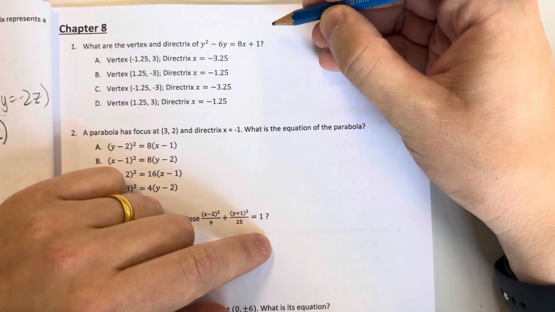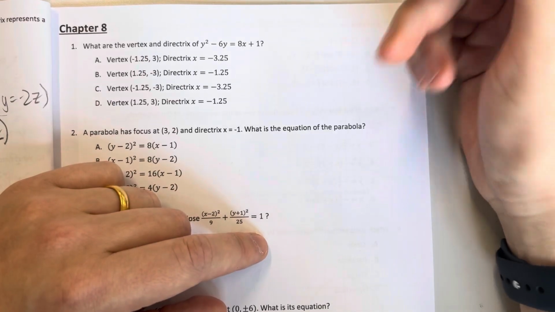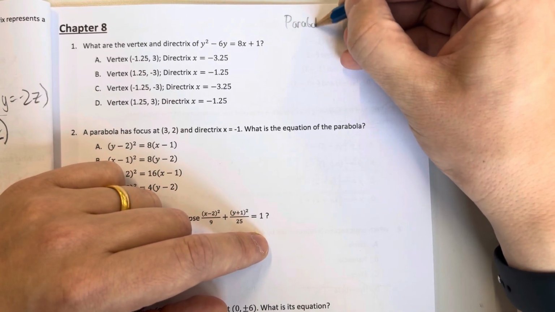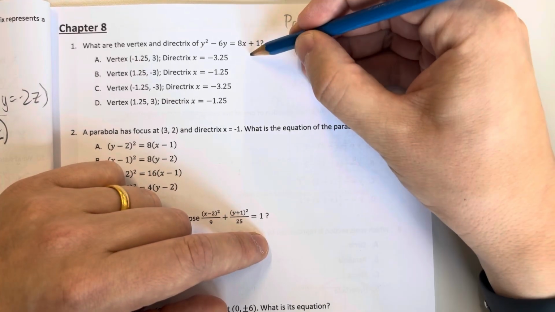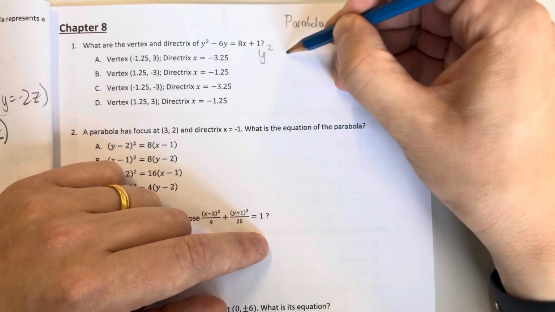Okay, so what do we have here? Chapter 8, conic sections. If we've got y squared and x linear, that's going to be a parabola. But we still can complete the square. So what can we do here? Let me rewrite it.